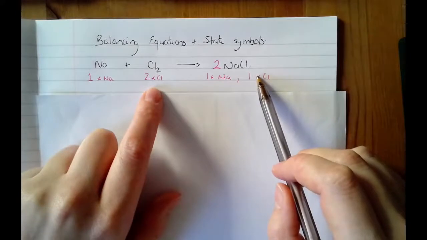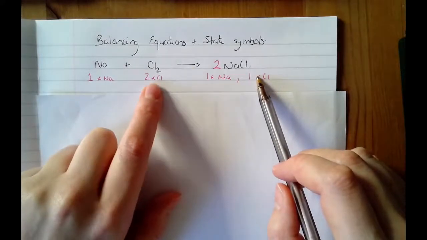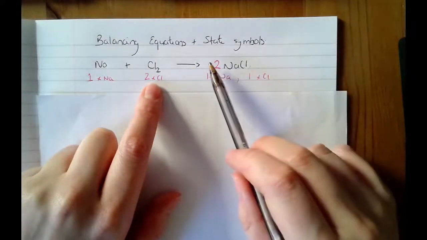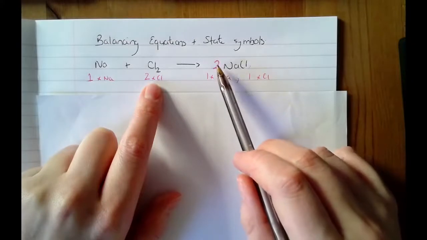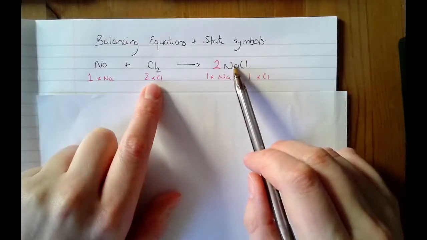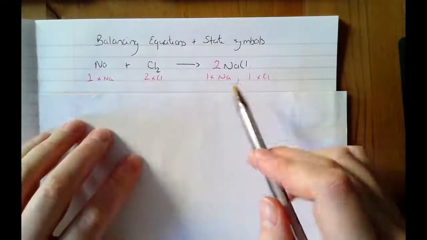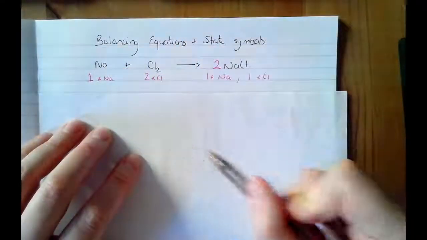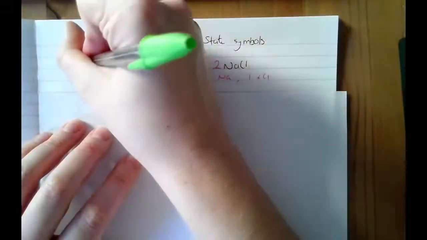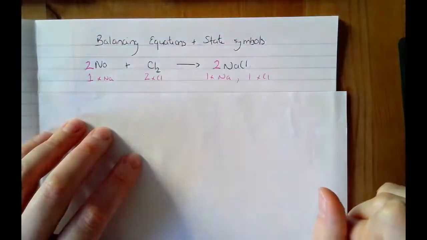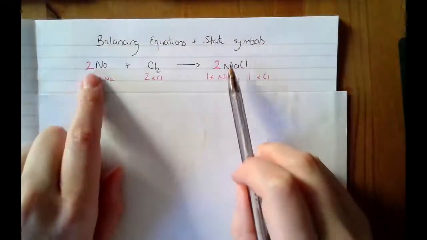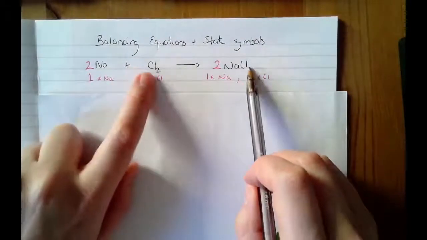Now I have the correct number of chlorines on each side, 2 on the left and 2 on the right. But by putting that large 2 there, I have now given myself 2 sodiums on the right, and I currently only have 1 on the left. Again, when I'm balancing, I cannot just use a small number. I have to use a large number, so I'm going to put a big number 2 in front of that sodium. I've now got 2 sodiums on the left and on the right, 2 chlorines on the left and on the right.